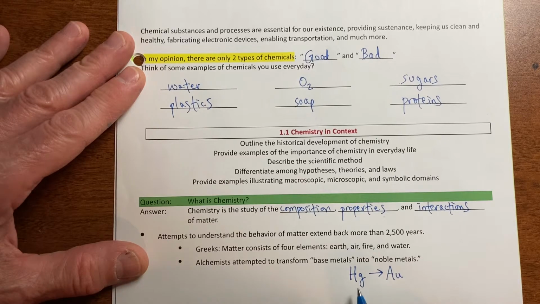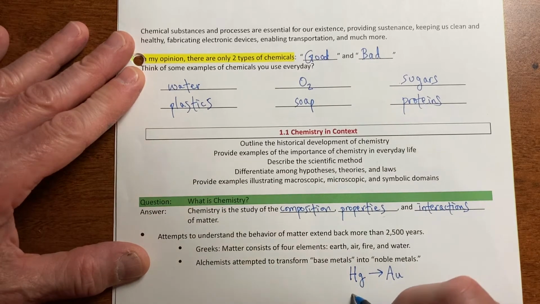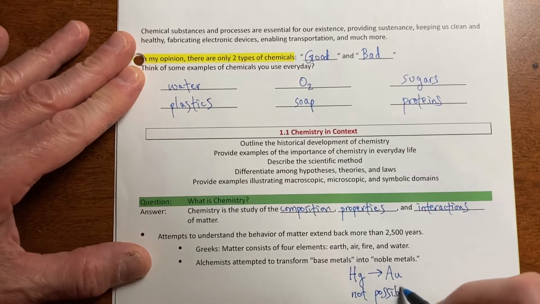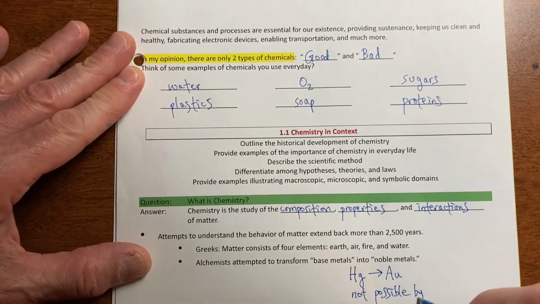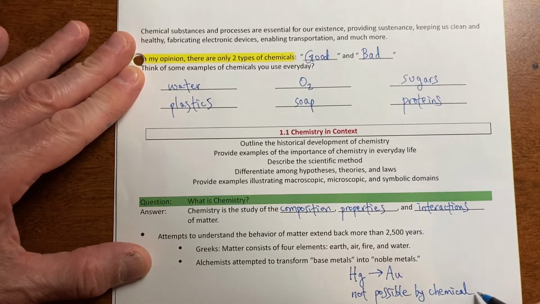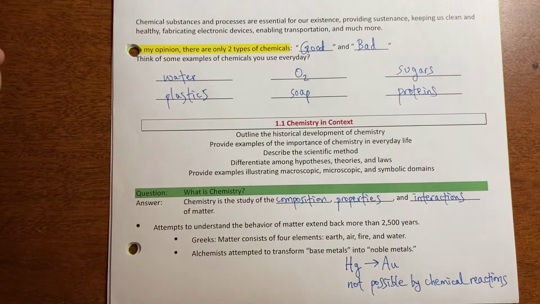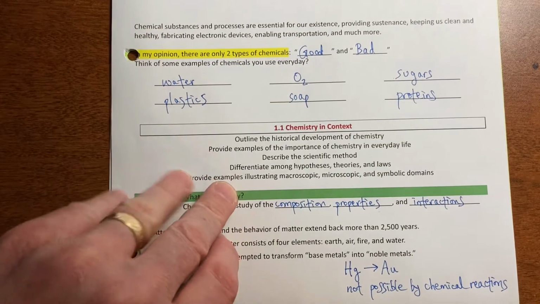You cannot convert one metal into another by chemical means. You can do it through physical means like nuclear reactions, but you can't do this. This is not possible by chemical reactions. Chemical reactions are lower energy than what we would call nuclear reactions. Nuclear reactions are what takes part in when an atomic bomb or a hydrogen bomb explodes. That's not a chemical reaction.